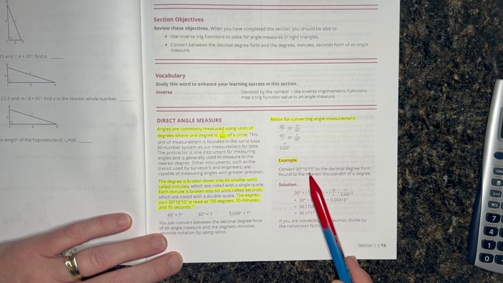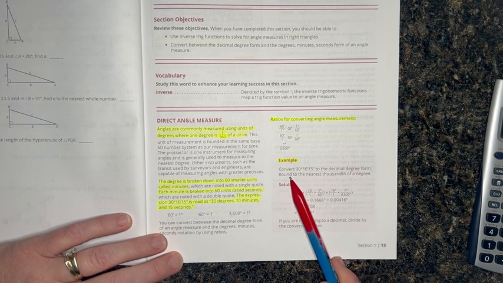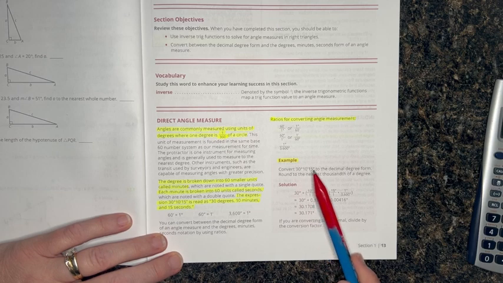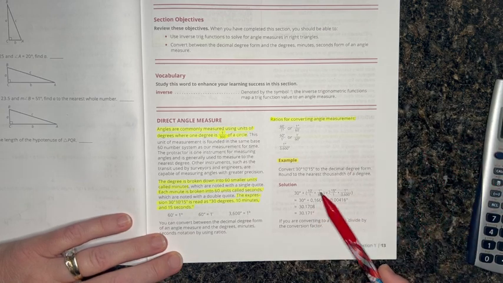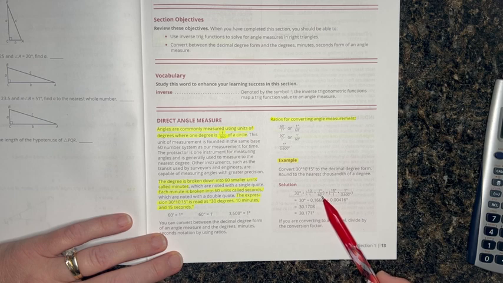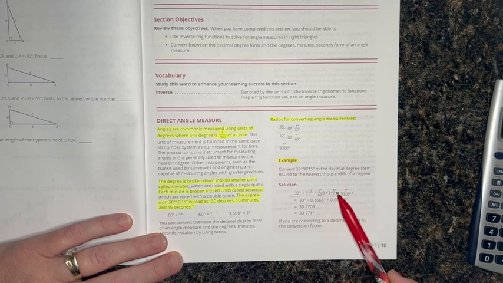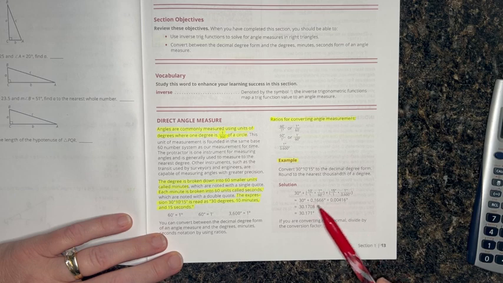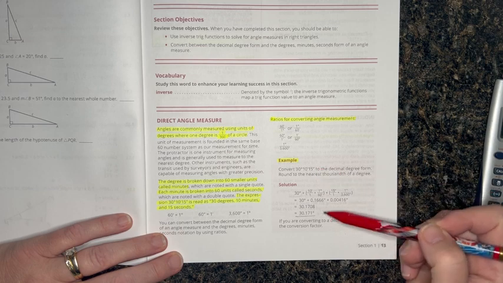So here's an example of how we're going to be using these. Convert 30 degrees, 10 minutes, 15 seconds to the decimal degree form. So basically, the 30 degrees is the only thing that's going to be a whole number, because minutes and seconds are all parts of that. So to figure out how many decimal point minutes and seconds we have, we leave our 30 degrees as a whole number. We take our 10 minutes and divide it by 60, because we have 0.166 of a degree. And then we take our 15 seconds and we divide that by 3,600 to get this, and then we add them all together, and this is the answer to this measurement, but in decimal.